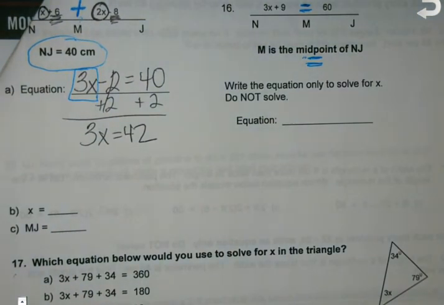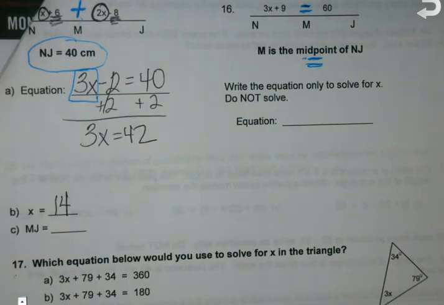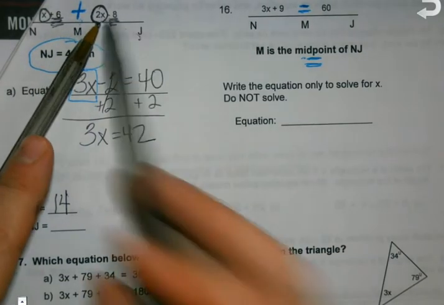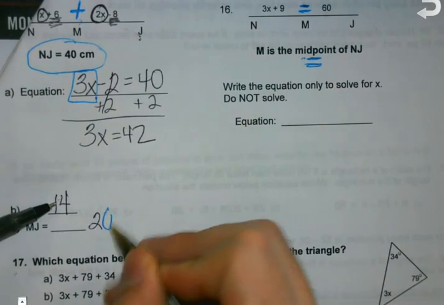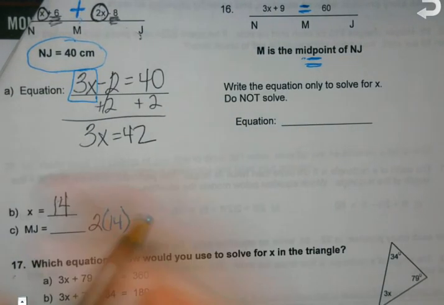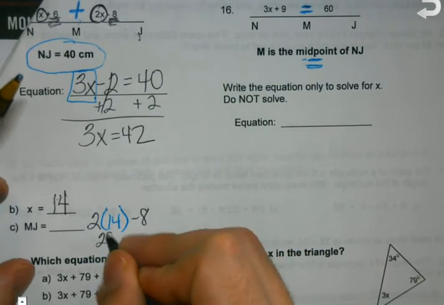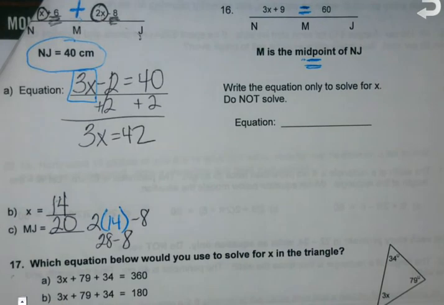What's that last step going to be? Divide by 3. End up with 14. So then, if I want to find mj, just plug it in. So mj is 2 times x, but I know what x is now, so I can plug the number in. Save. 20.